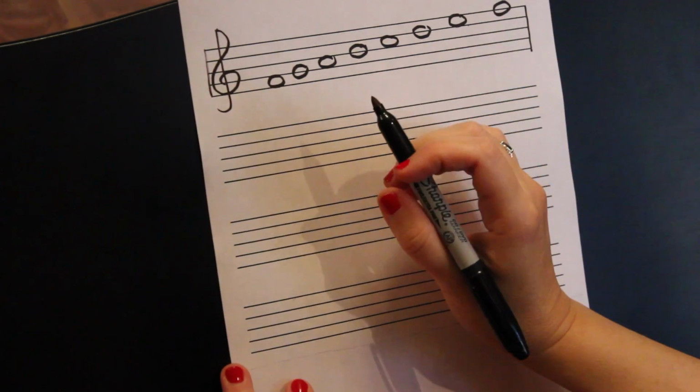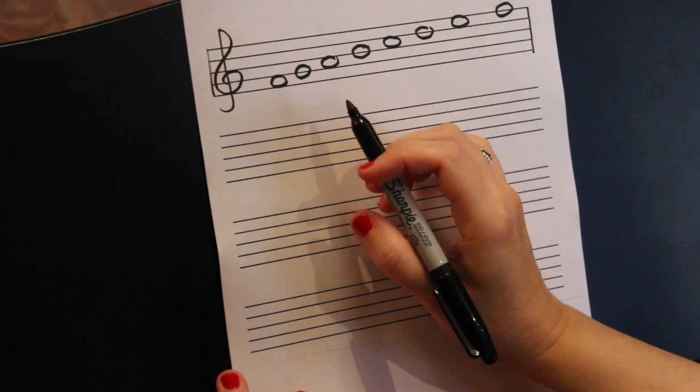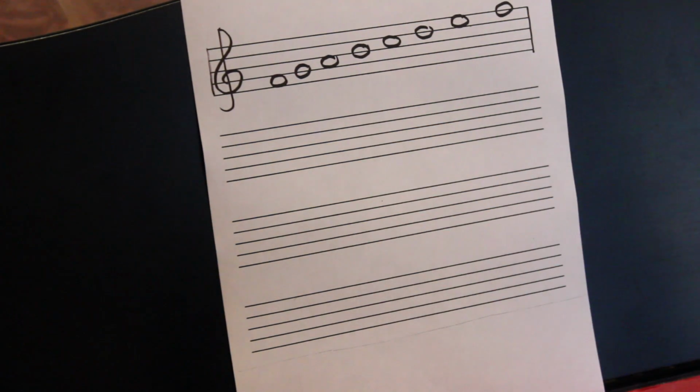F minor is related to A flat major. So this is how I figured it out. Here's F for F minor. We're going to count up 3 steps: 1, 2, 3. And that's an A flat. A flat major has B flat, E flat, A flat, and D flat.